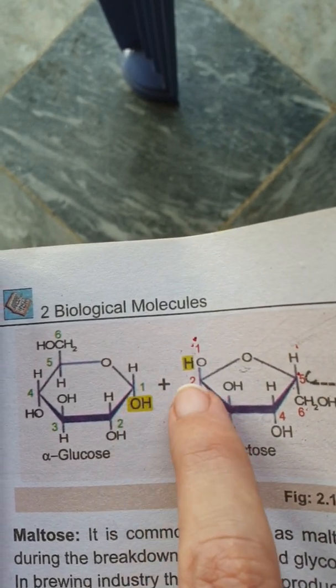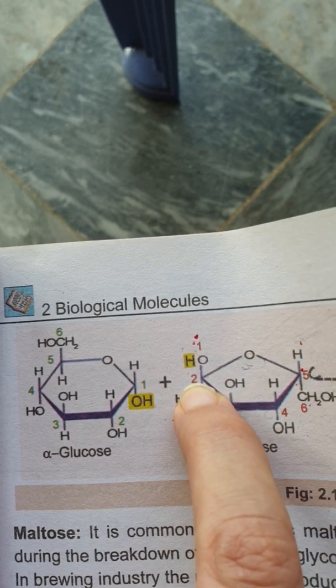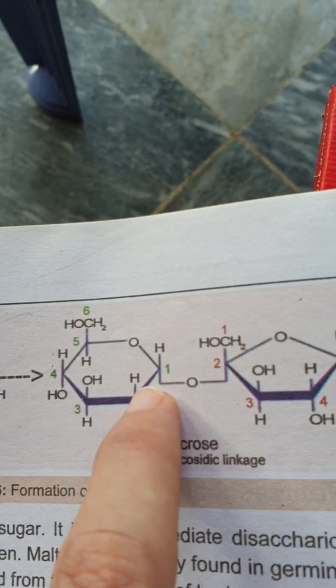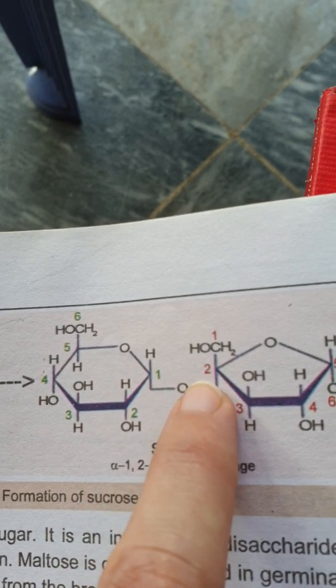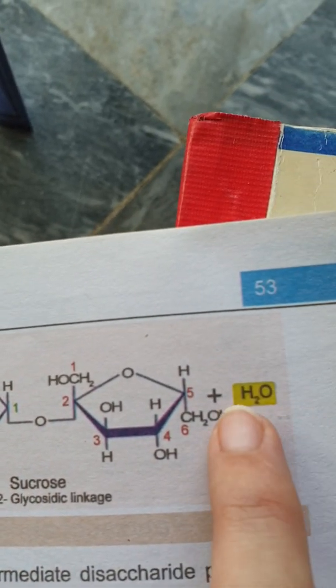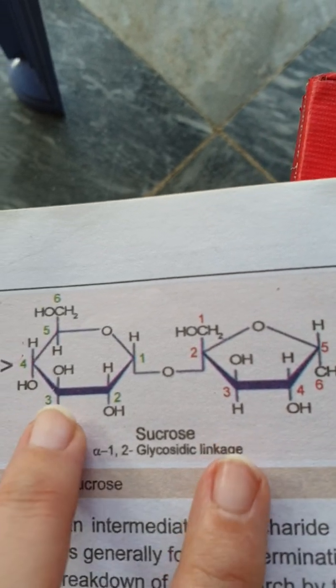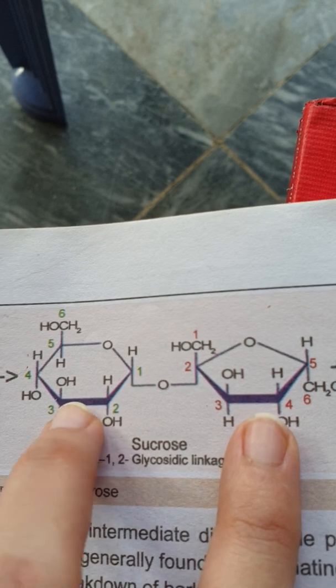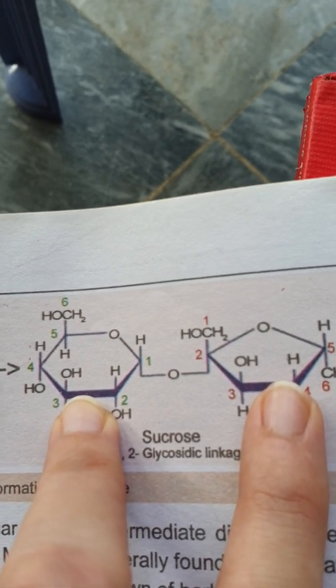The carbon number 1 will attach with the carbon number 2, and this bonding is known as glycosidic bond or glycosidic linkage, and the water will be released. So this is a disaccharide because two monosaccharides combine, alpha glucose and beta fructose.